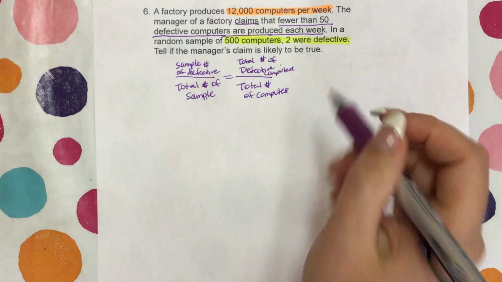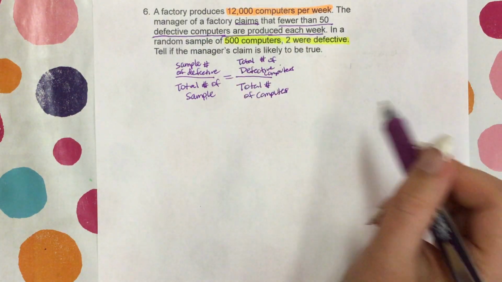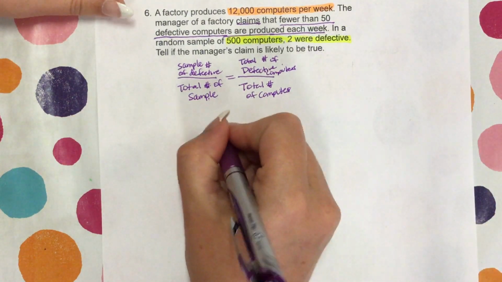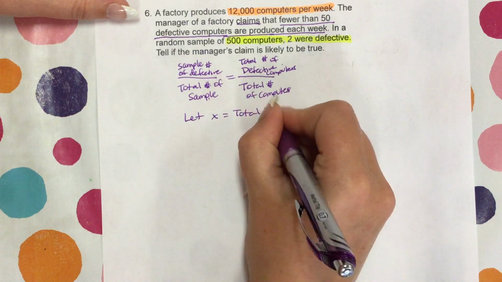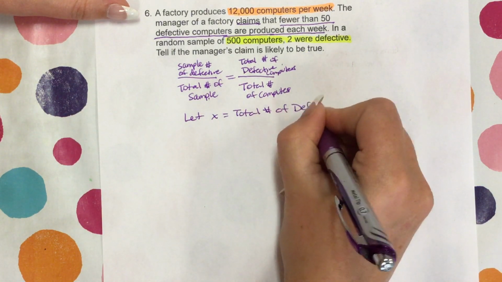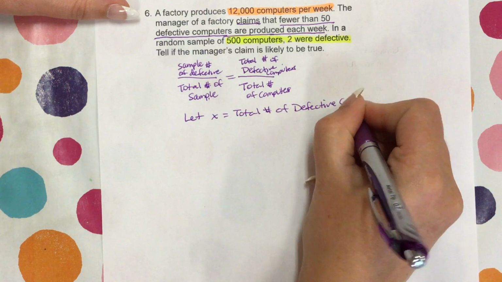So what is the thing we don't know? Well, we don't know the total number of defective computers. So we're going to let that equal x. So let x equal the total number of defective computers.